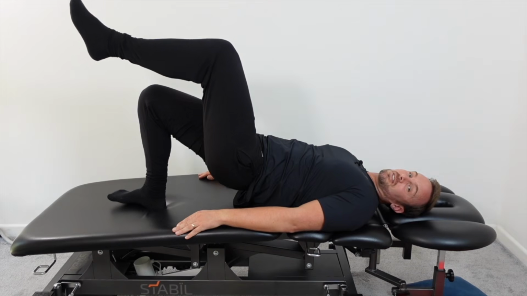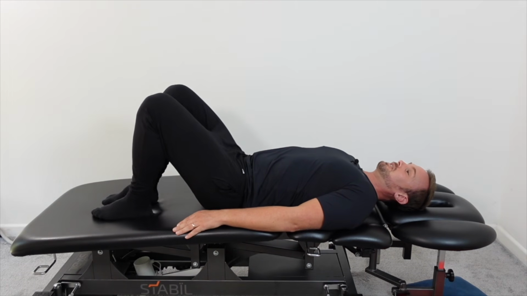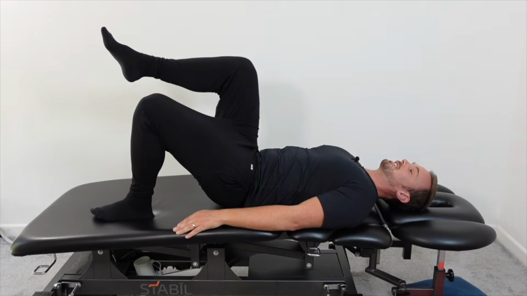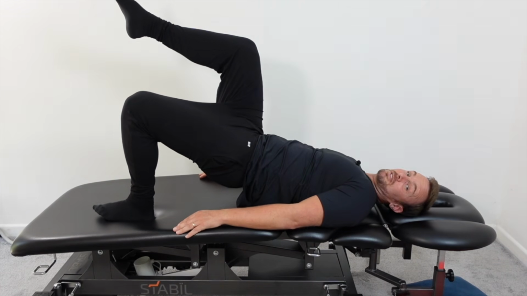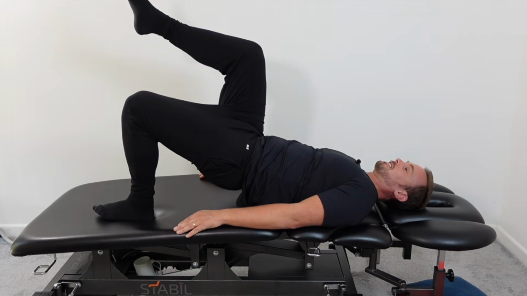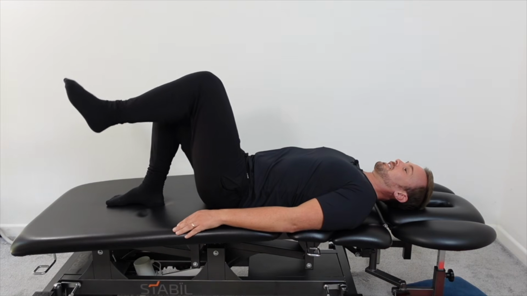So even though I don't have any specific hip issues, I can certainly feel that on my dominant leg, my right side, the exercise is easier to achieve and I can probably lift a bit higher. So when you have a go, see how it feels for you.